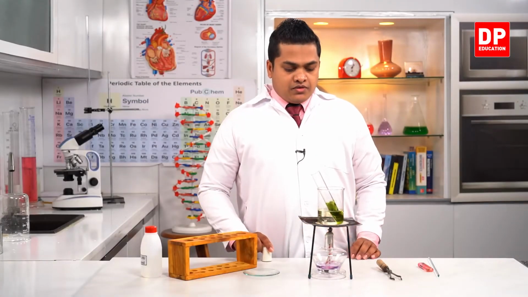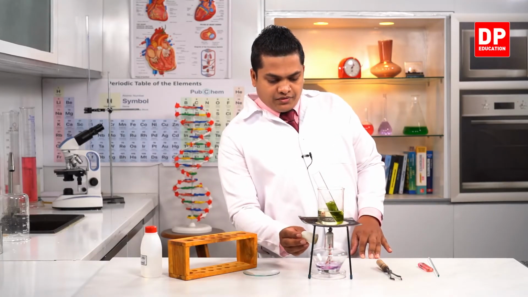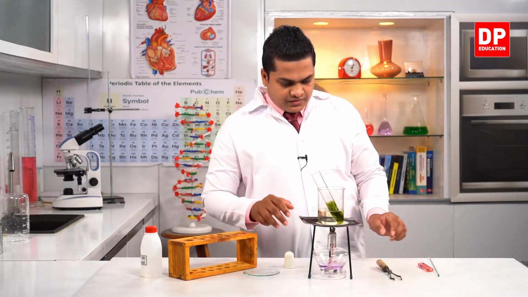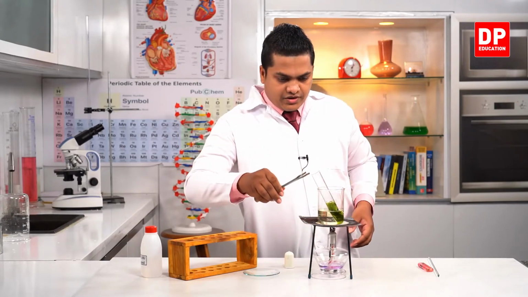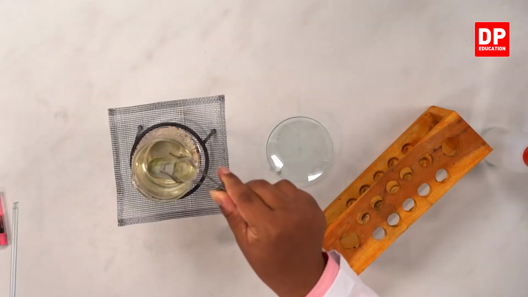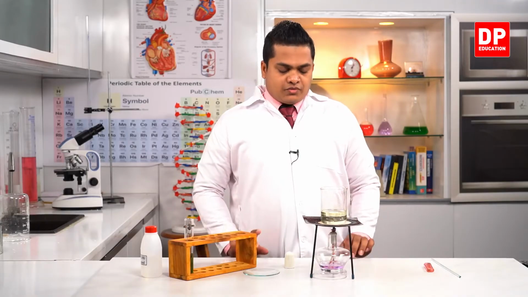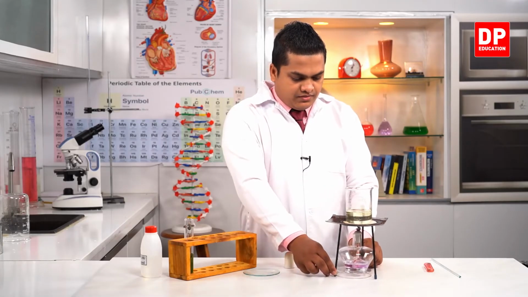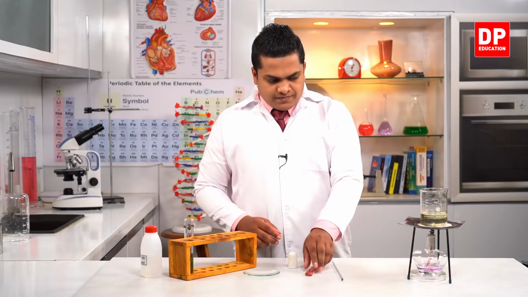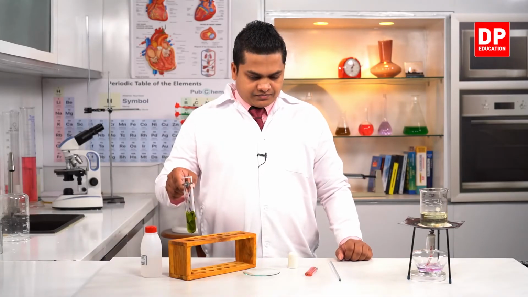Right, my dear children, now I'm going to stop the boiling process. So first of all, I'll put off the flame. Before that, we have to take the boiling tube out. So I'm going to remove this system away. Right, so now I'm going to remove the two leaves here.